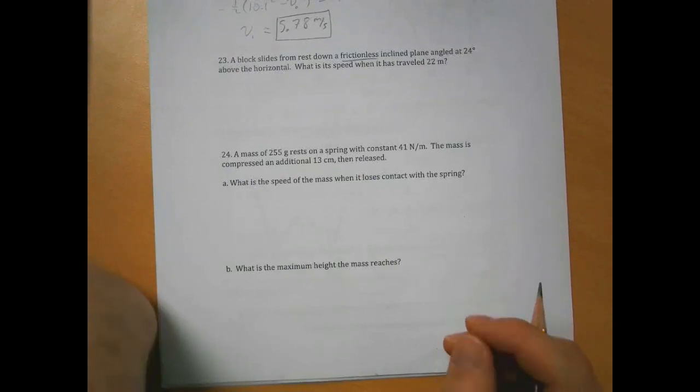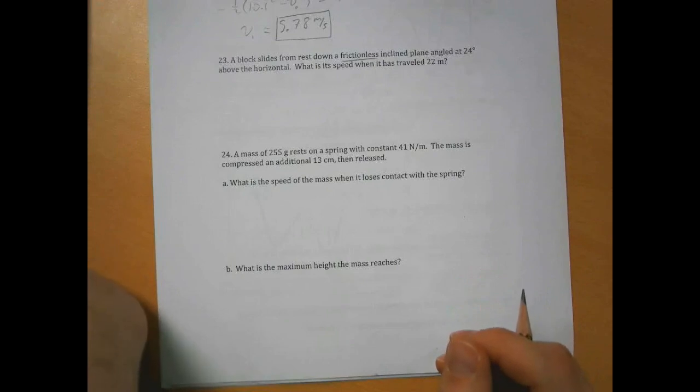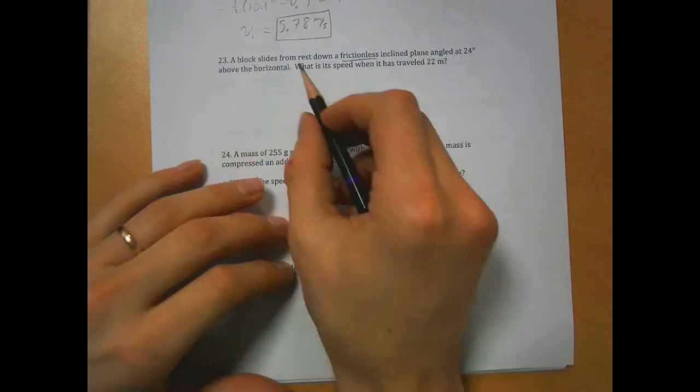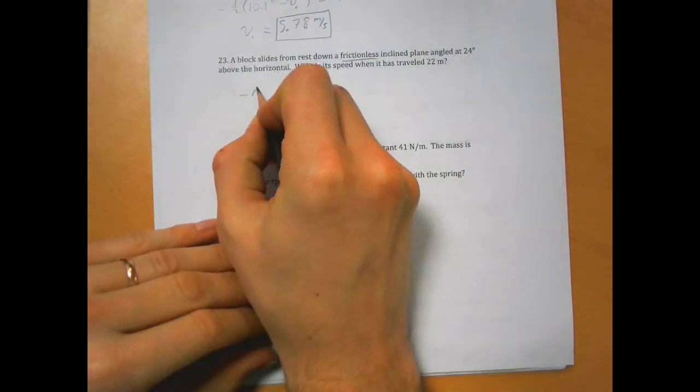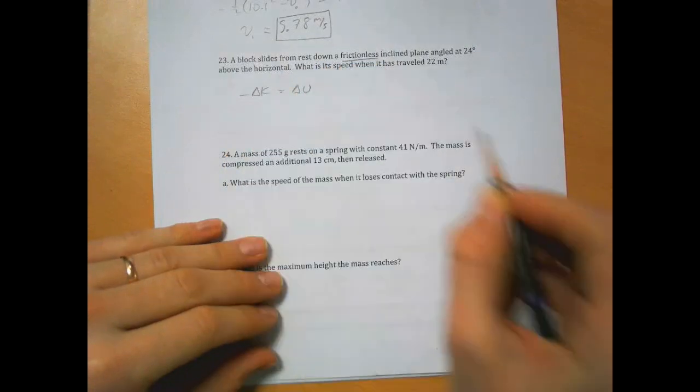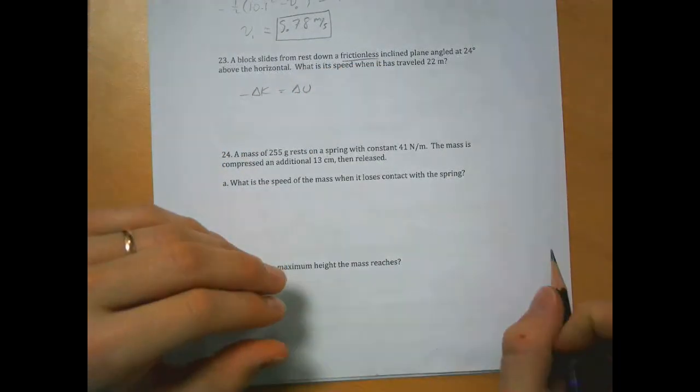Can we decide? What direction is the block moving? Down the plane. What direction is the normal force? Perpendicular to the plane, which means it's perpendicular to the displacement, which means it does zero work. So even though there is a non-conservative force acting, we can still apply conservation of mechanical energy. So you can say minus delta K equals delta U.